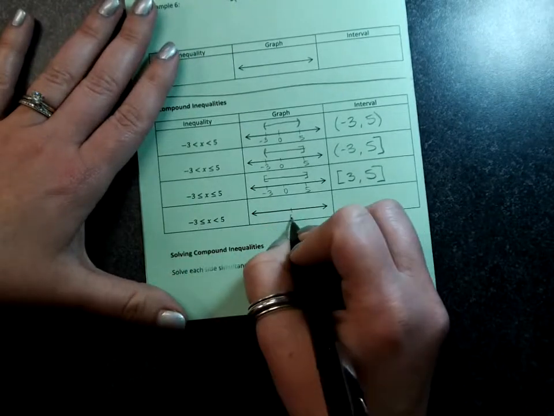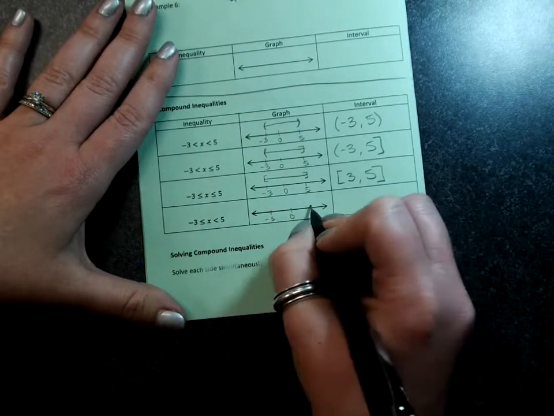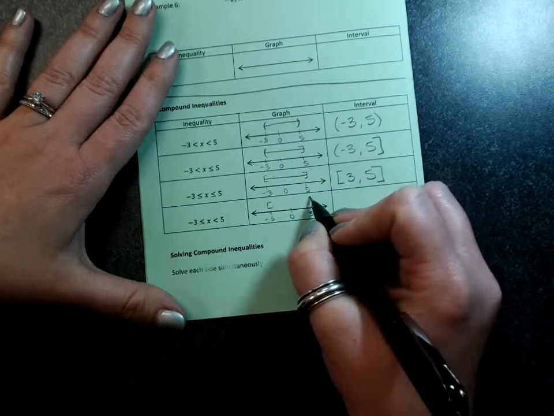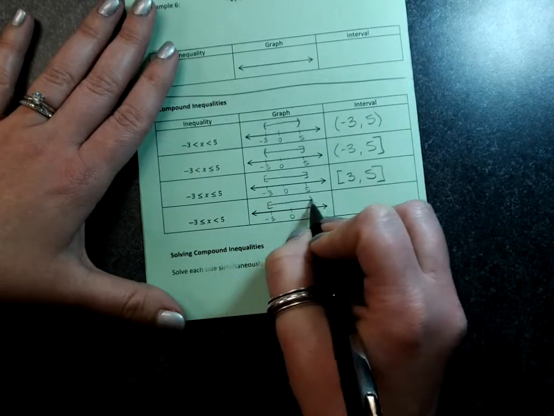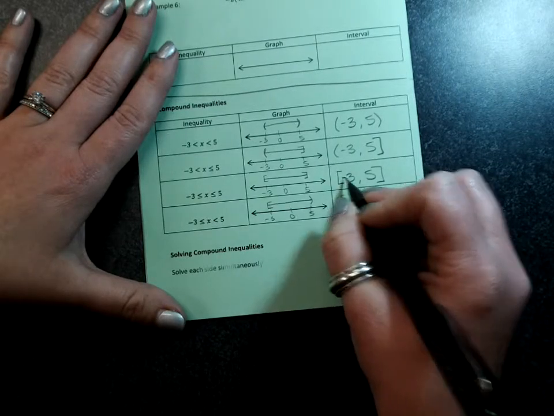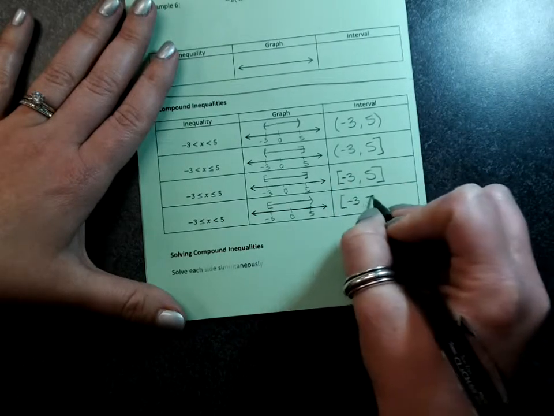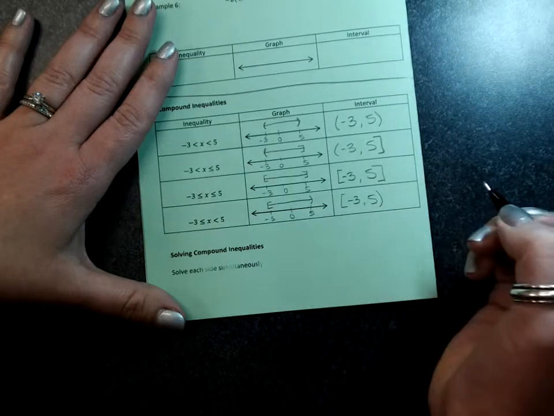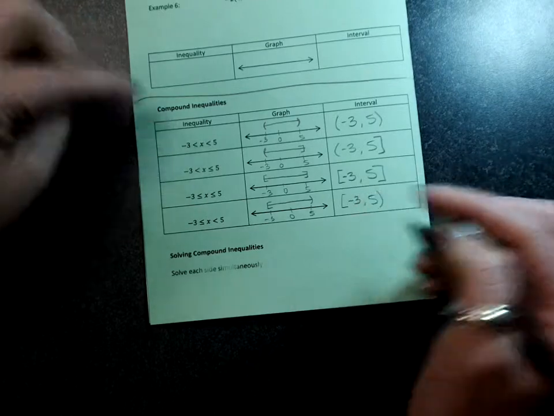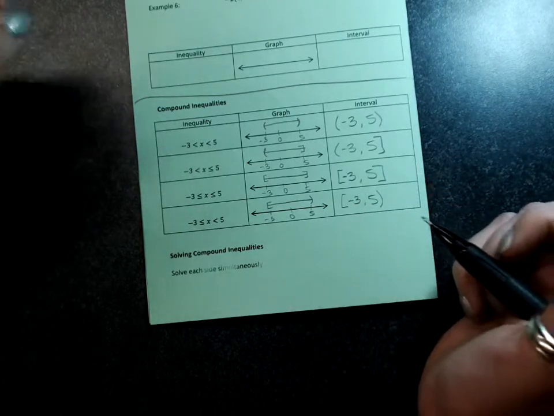And the last one, the -3 gets a bracket, the 5 gets a parentheses, and you connect them. So it's bracket -3, 5, and the 5 gets a parentheses. That's the only difference. There's no infinities, there's no arrows, they just connect in between.